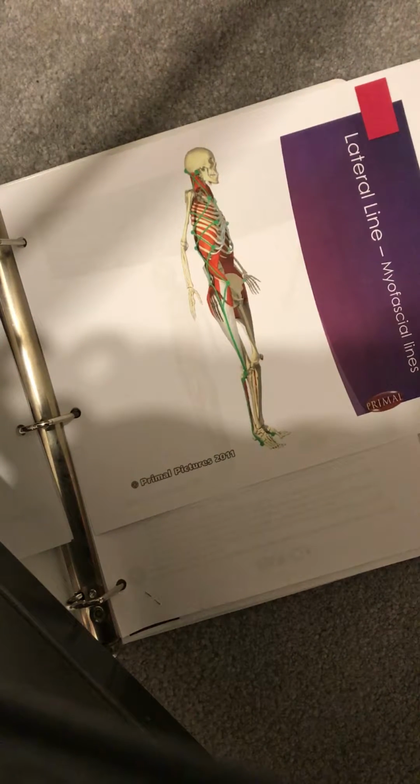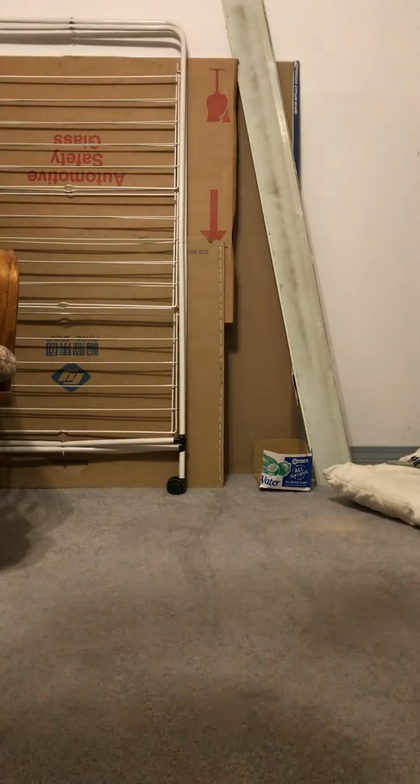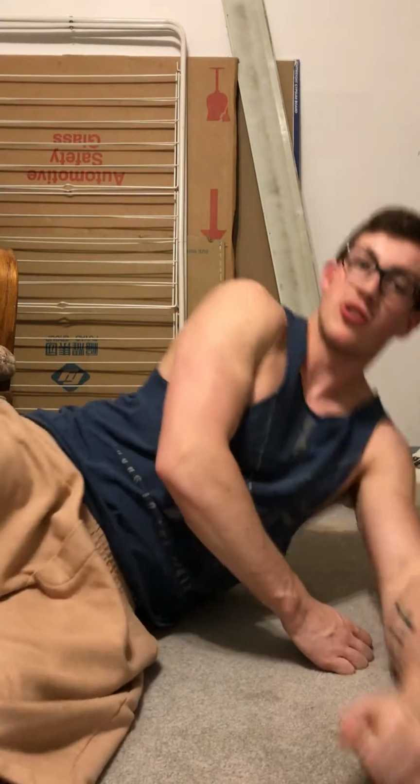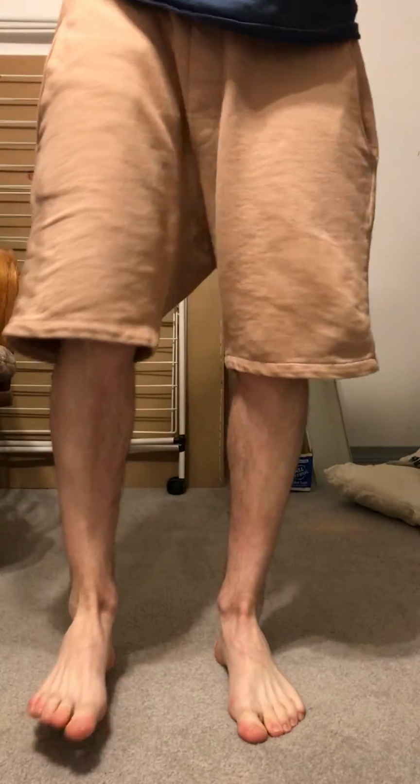The postural role is to balance the left and right sides and mediates forces occurring on other lines while stabilizing the limbs while the upper body is in motion. The primary movement role of the lateral line is lateral bending of the neck, trunk, which I'm going to demonstrate while lying down, adduction in the hip, and foot eversion and inversion.